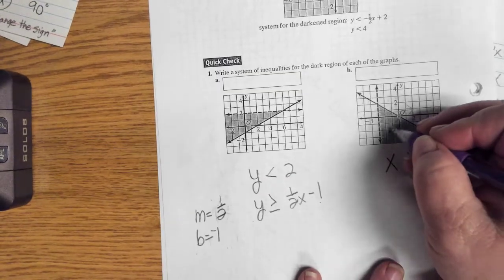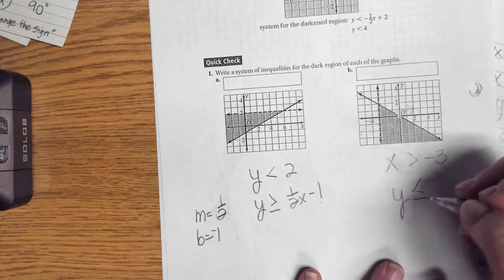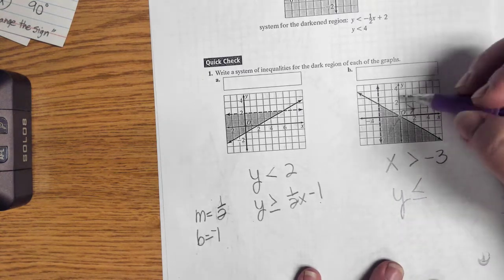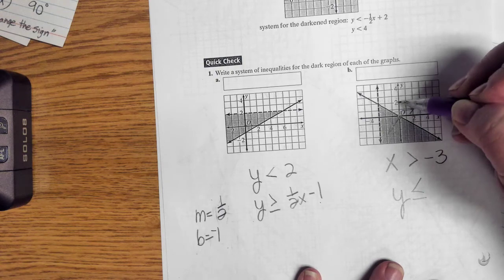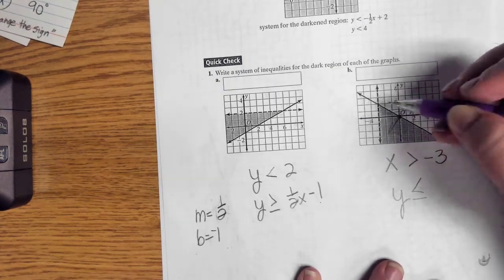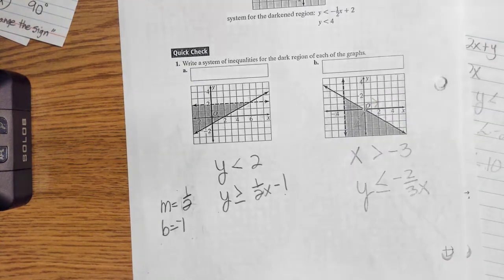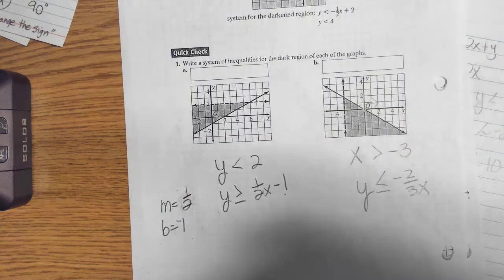So, and it's going down, so I can tell you that it's less than or equal to y. And so what's my slope? 1, 2 up, 1, 2, 3 over. So it's going to be -2/3 x, and there's my answer. Okay? And yet you've got 2 on yours.